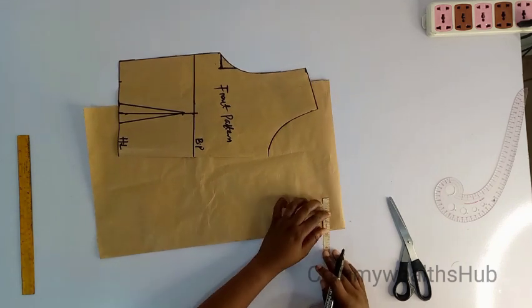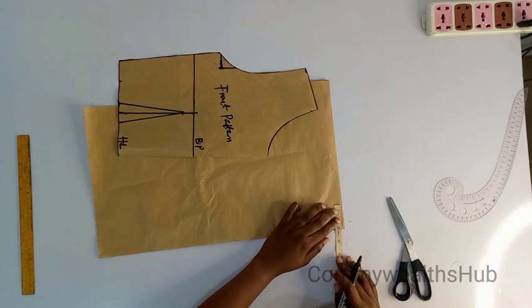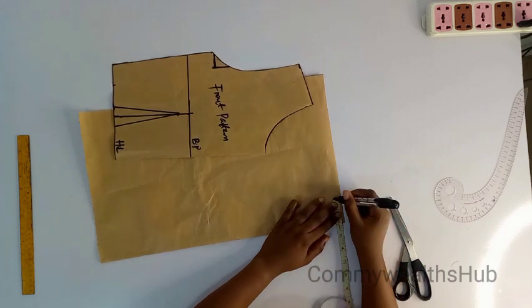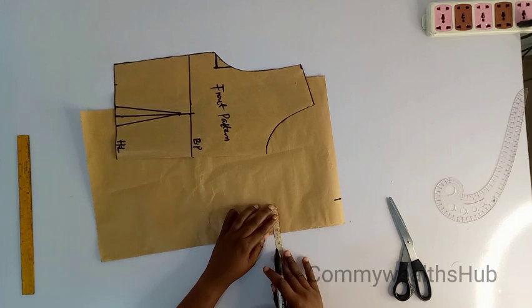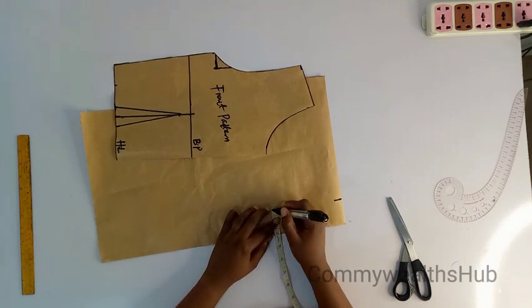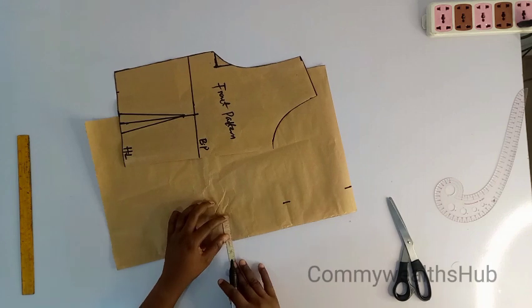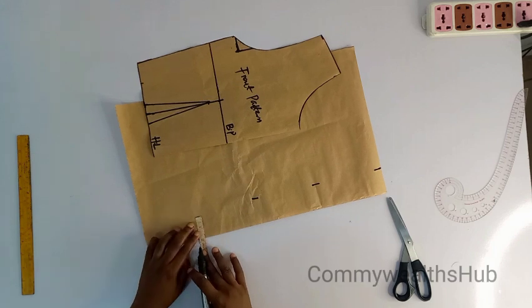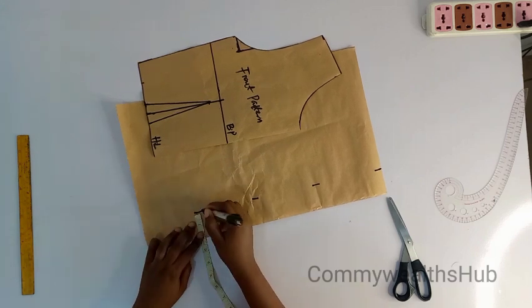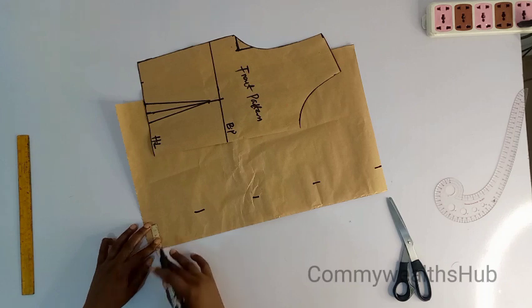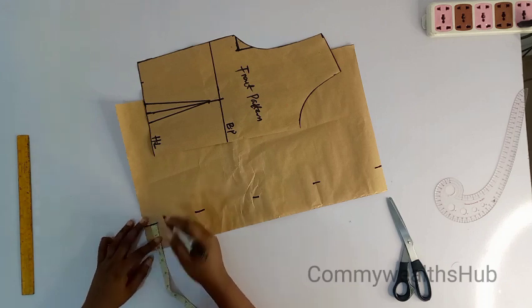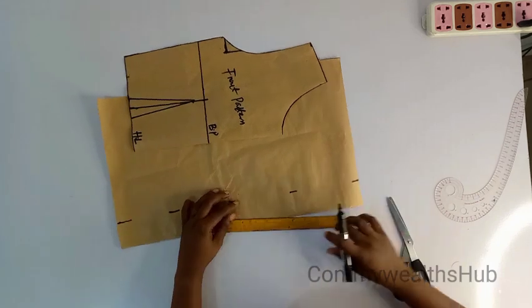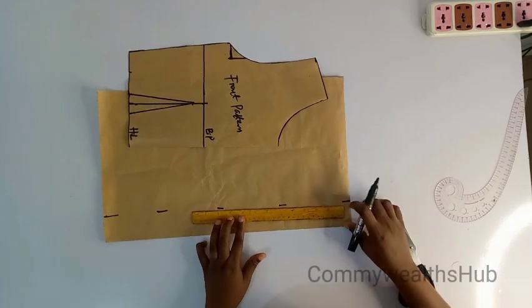Now what I'll have to do is measure 2 inches from the edge to the down part to create a straight line so that it can guide us. So now I'm just going to go ahead and create a straight line.